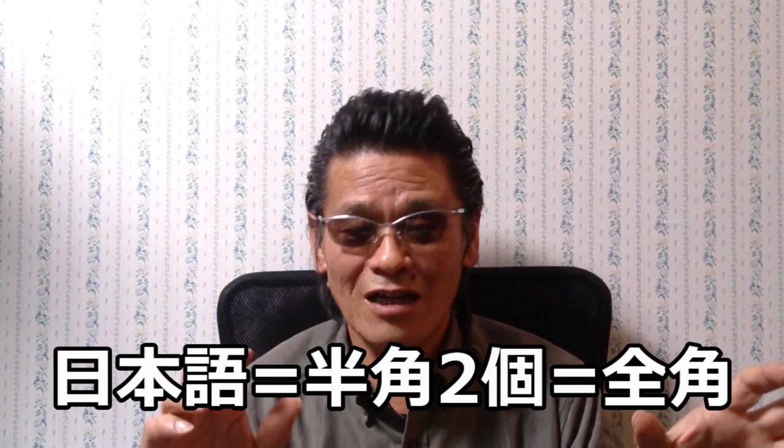So I just wanted to talk about this. Maybe it's going to help you understand the difference. Mainly, zenkaku is Japanese, because all consonant sounds come with vowels. So this is one zenkaku, two hankaku characters.